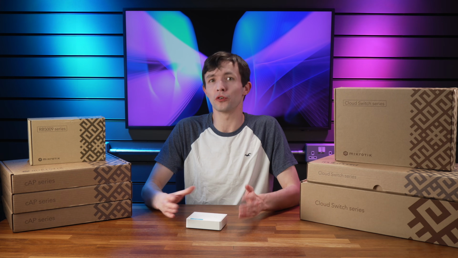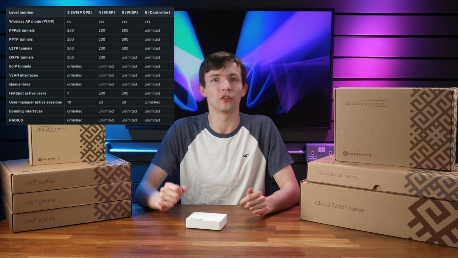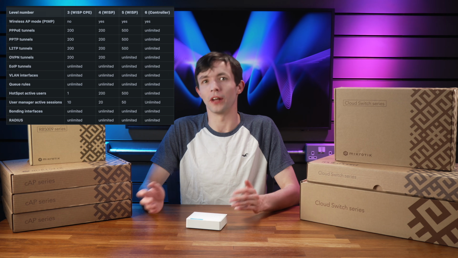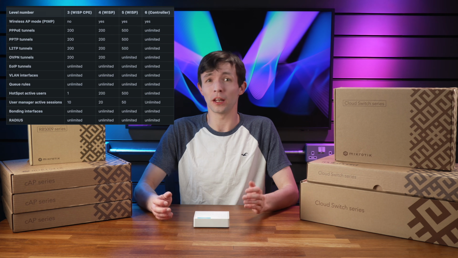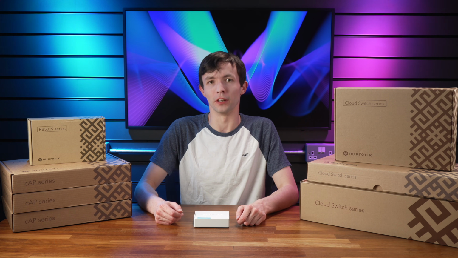Now, there is a concept of RouterOS license levels, which I'll put on your screen now. Different devices include different license levels, but realistically, the limits of each level are so high that you're likely to hit a limitation of the hardware before you reach the license level limit.